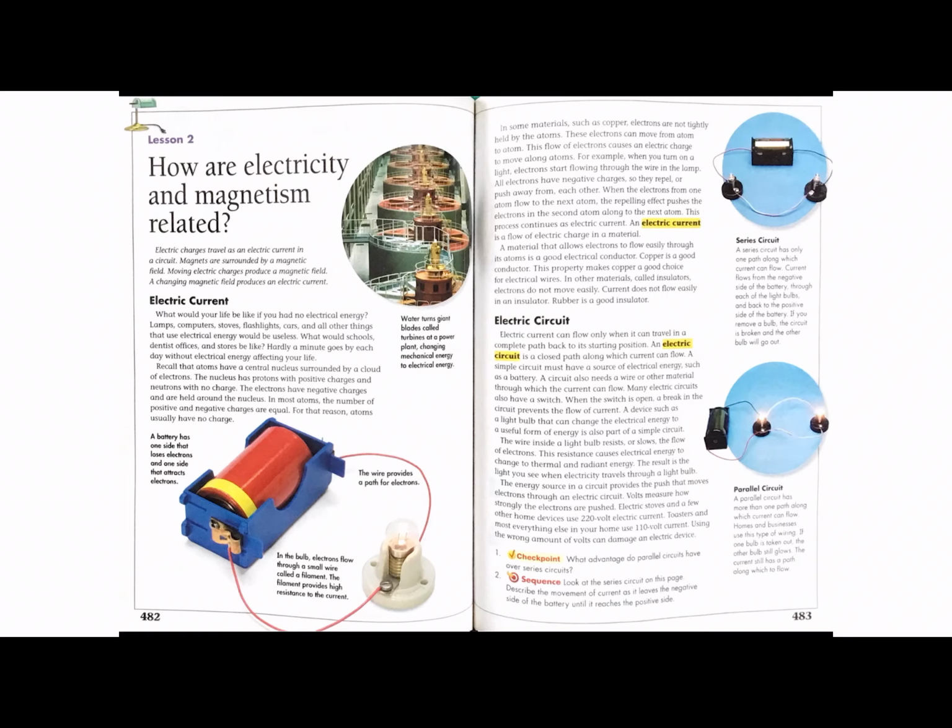All electrons have negative charges, so they repel or push away from each other. When the electrons from one atom flow to the next atom, the repelling effect pushes the electrons in the second atom to the next atom. This process continues as electric current. An electric current is a flow of electric charge in a material.